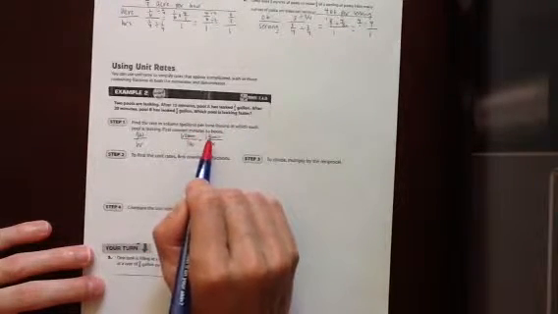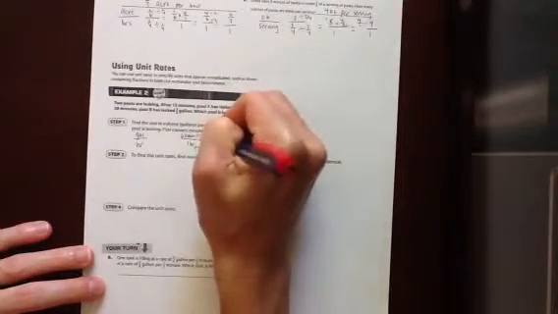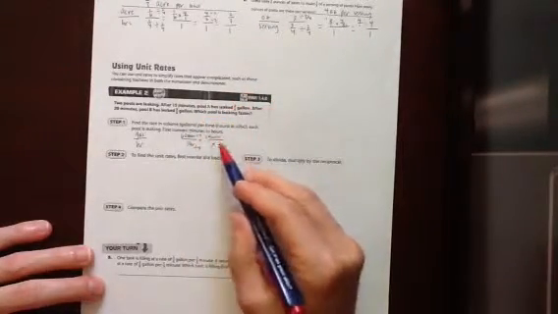Okay, well, in order to do that, what did you do to 60 to get to 15? Or you can look at what do you do to 15 to get to 60, either way. So 60 divided by 4 equals 15. 1 divided by 4 equals 1/4. So 15 minutes is 1/4 of an hour.